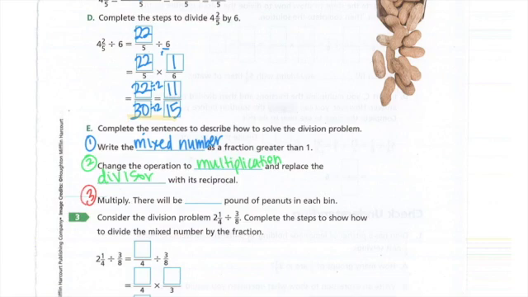There will be 11/15 pounds of peanuts in each bin. Okay, this right here is super helpful. I would make sure I can find this when I'm doing a quiz or a test or my homework, because it has the step-by-step what to do.